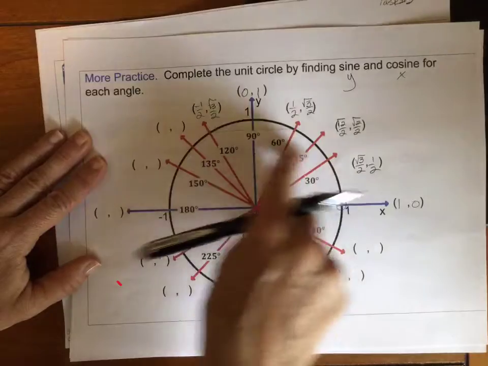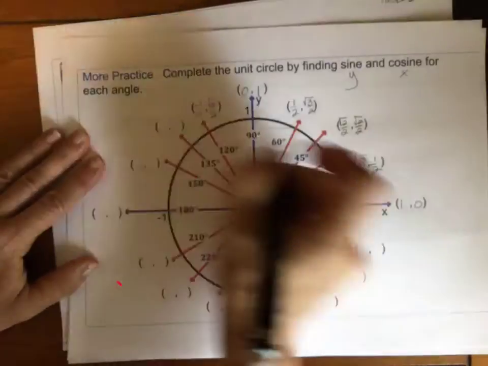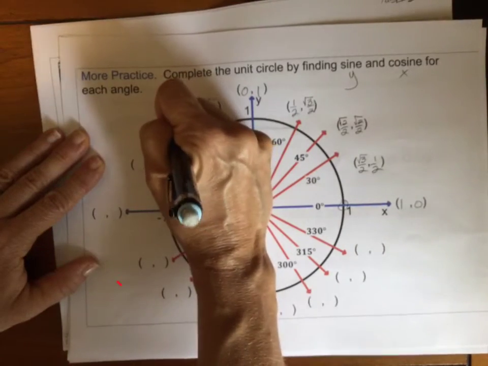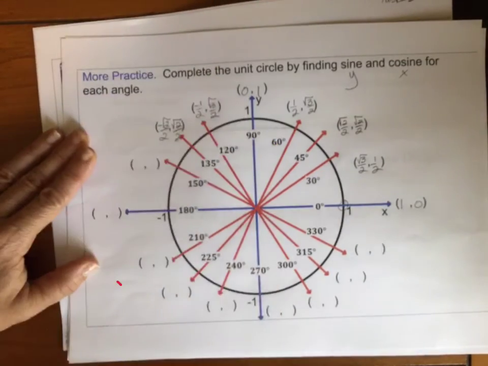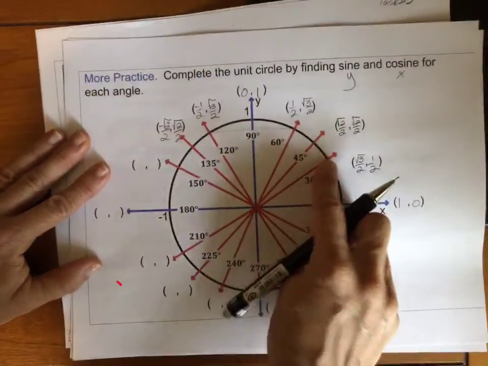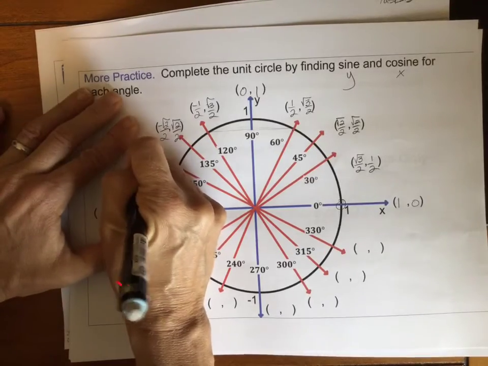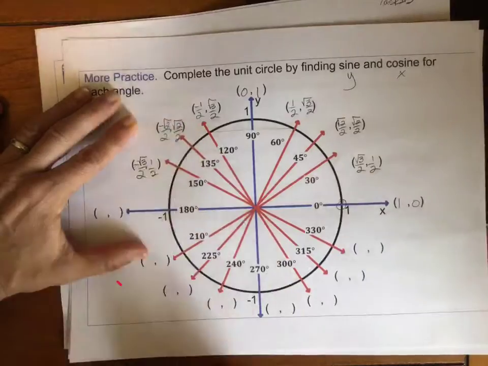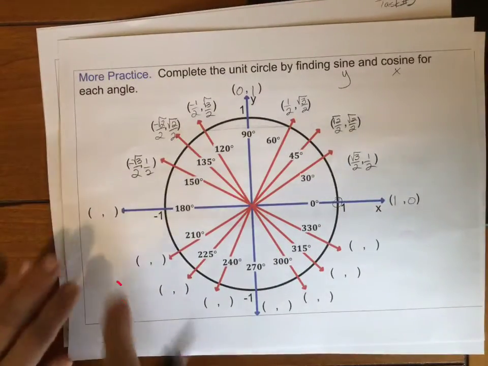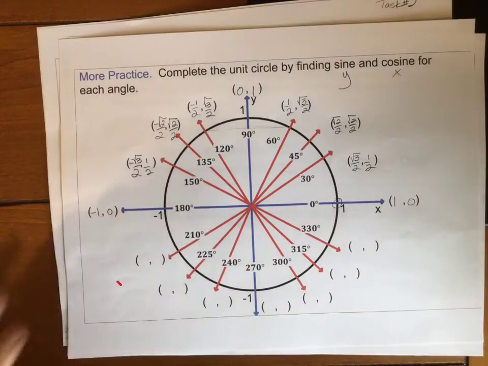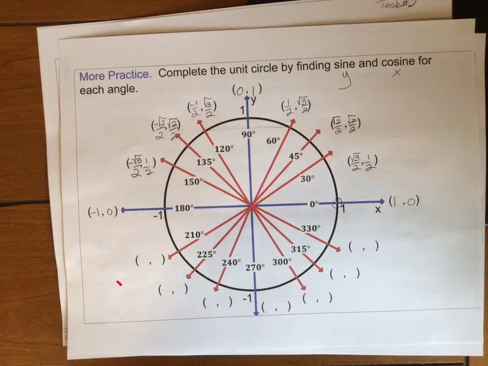This is equivalent with my 45 degrees. So I'm going to have a negative root 2 over 2 for my x value and a positive root 2 over 2 for y. And then I come over here, this is equivalent with 30. It's just that my x value is negative in this quadrant, so negative root 3 over 2 and a positive y value of 1/2. Over here, my x is negative 1 and my y is 0. If you wanted to, you could go ahead and pause this and see if you could finish up the unit circle.